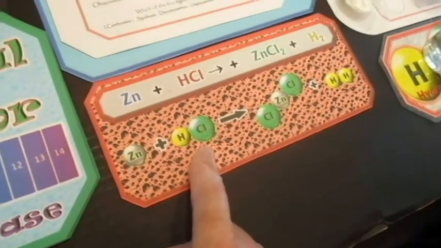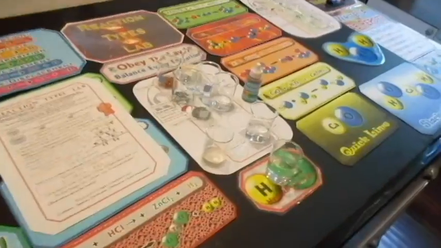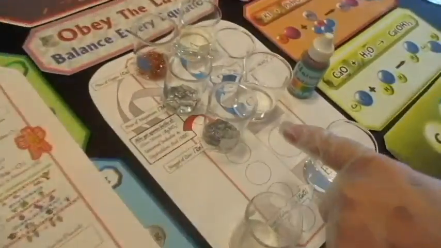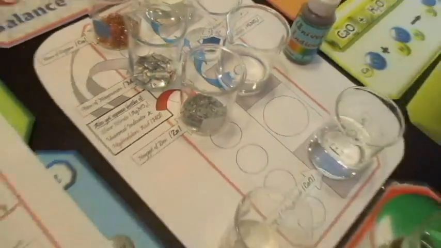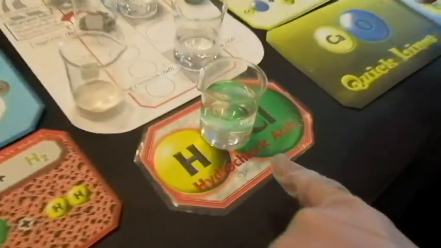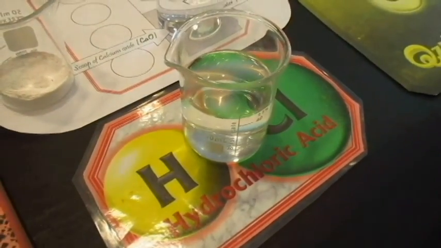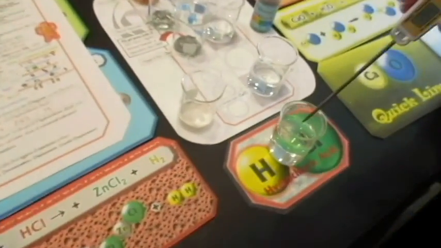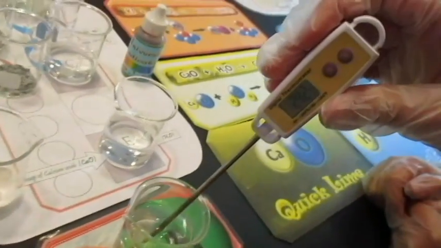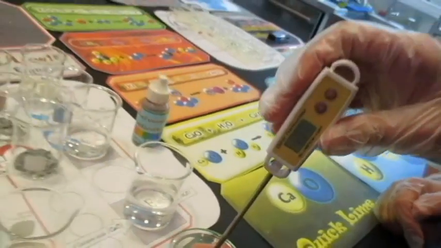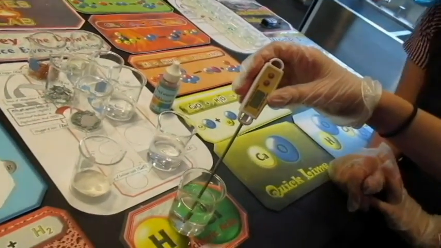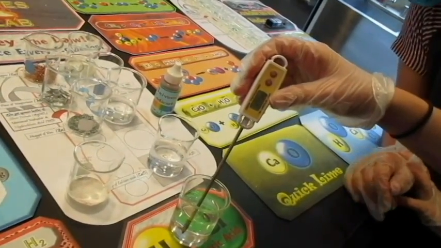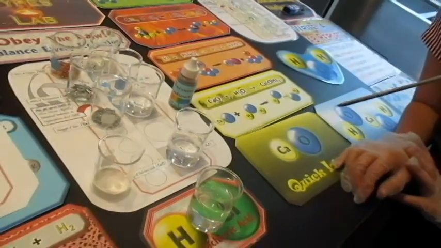Zinc and hydrochloric acid. So where's the zinc? There's the zinc. And where's the hydrochloric acid? There. Now it looks kind of like water, doesn't it? Looks all kind of harmless. Let's go ahead and measure its temperature. We're going to get the temperature before. What would you say that is? 23.5 Celsius. Good. That'll be our before temperature.